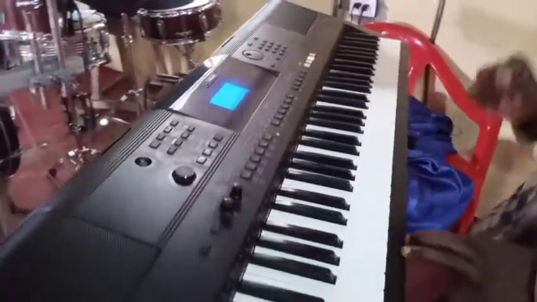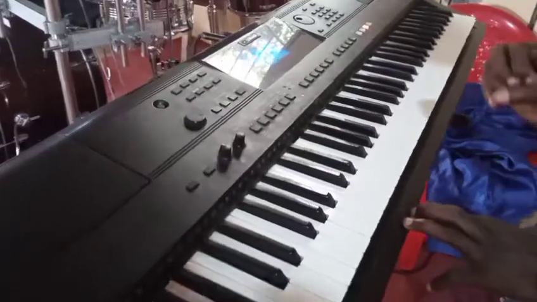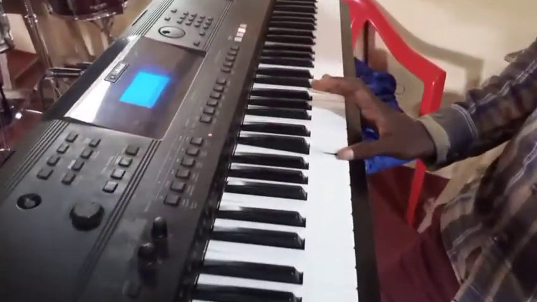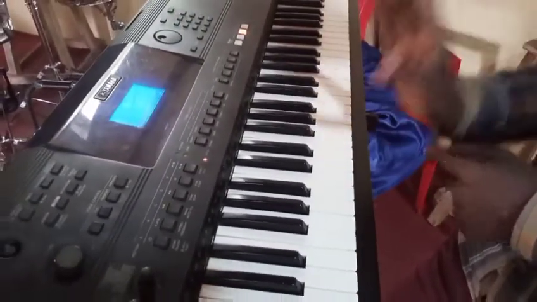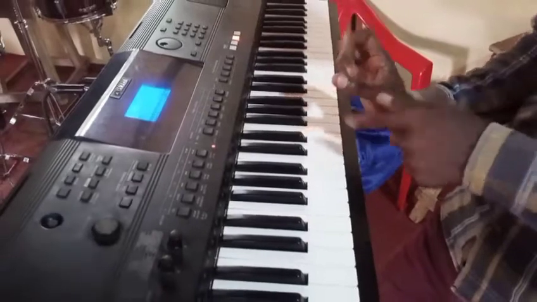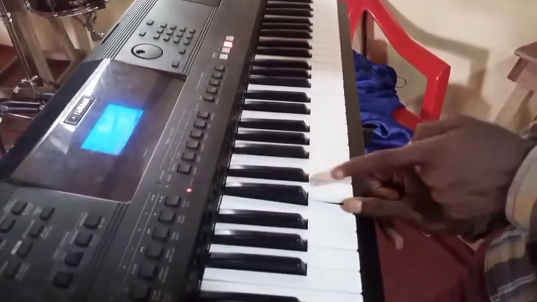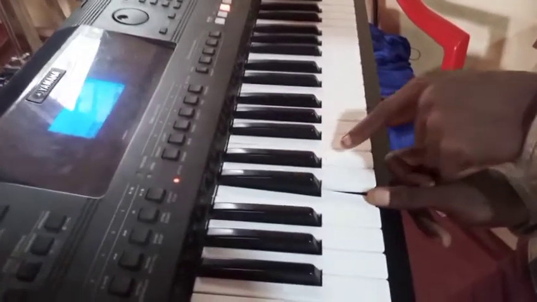Now let's get started with how to hold the C chord, or a chord of a key. This is C. Whenever you want to hold a chord for a particular key, you first identify the key you want to hold, and you put your thumb there. Now when you put your thumb there, you count 1, 2, 3, and 4.